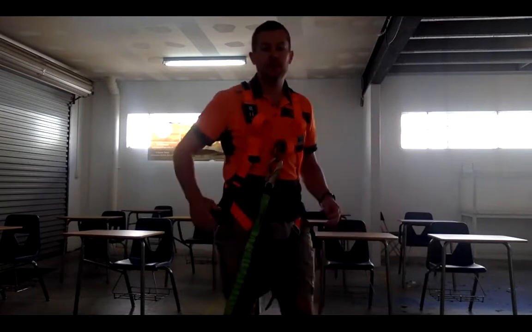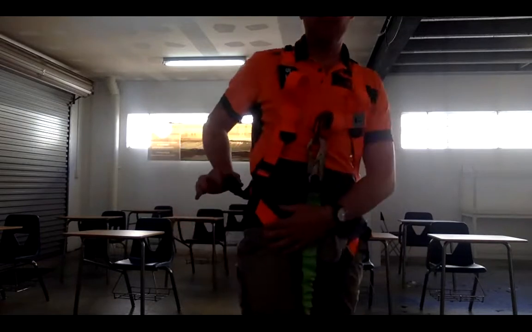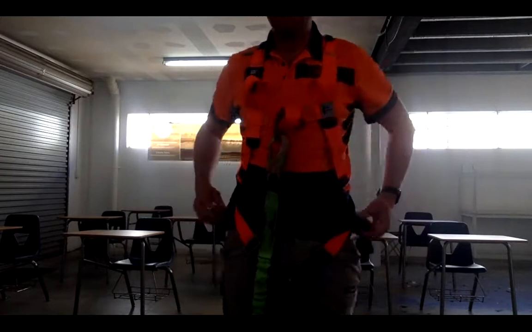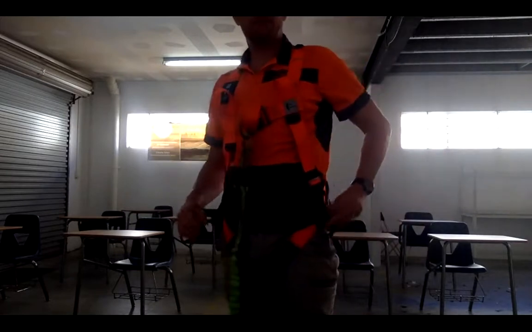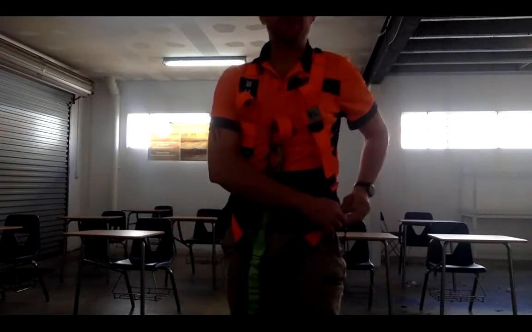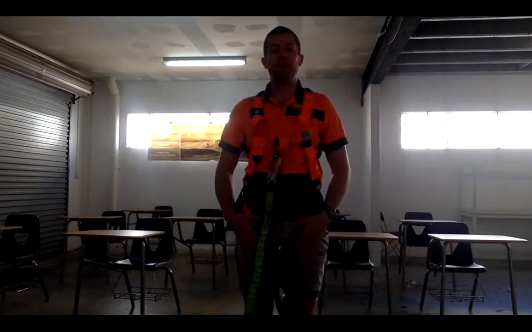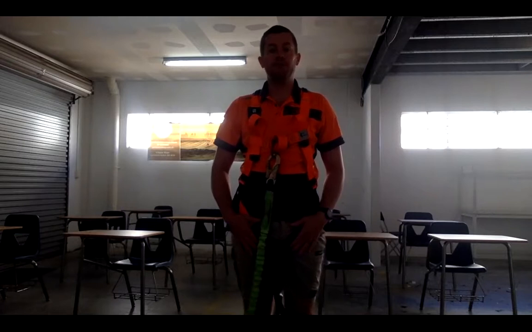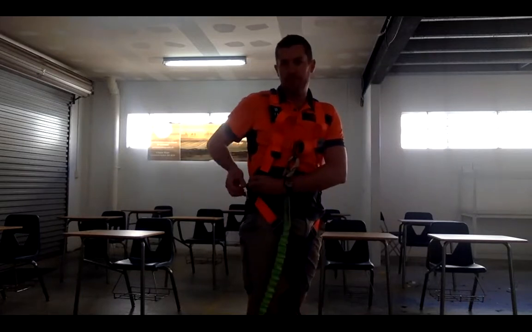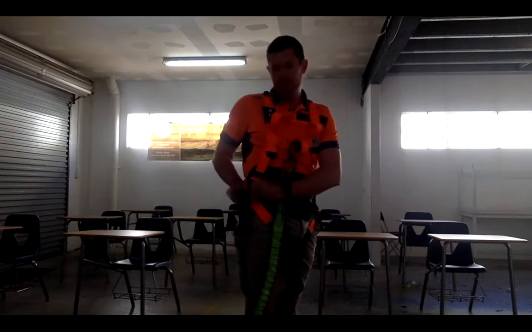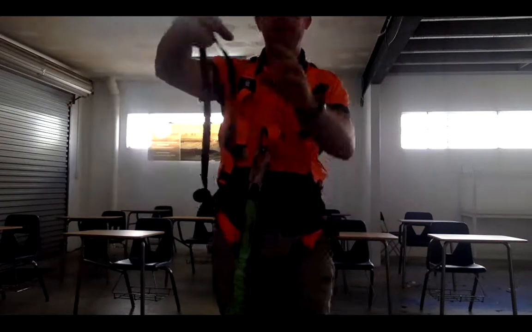This harness here has an added feature that's not on all of them. You can see these little bags here. These little bags here are how you can conduct a self-rescue. As I said previously, you need to be rescued within 5 minutes when you're in suspension to stop the arteries in your legs being cut off for too long. These two little bags here, if I open them up, if I'm now suspended, I can open that up, deploy the strap, this strap here.